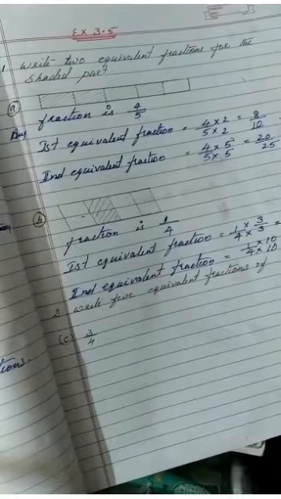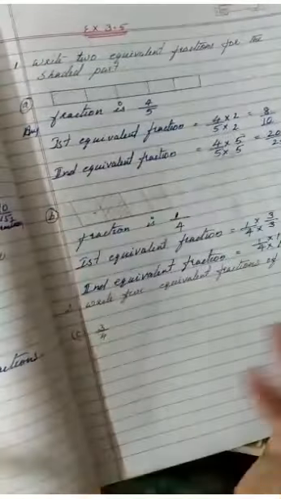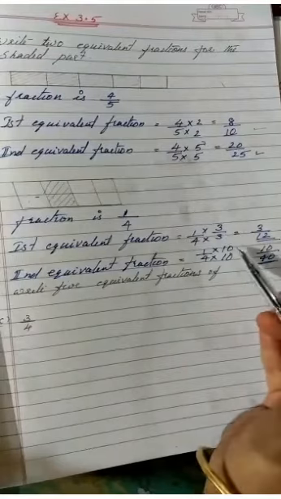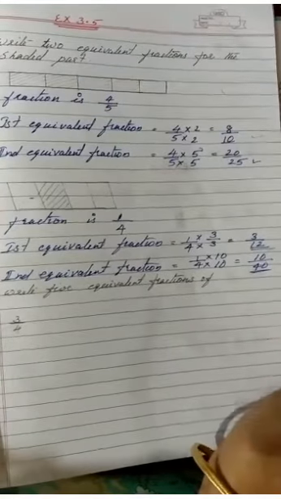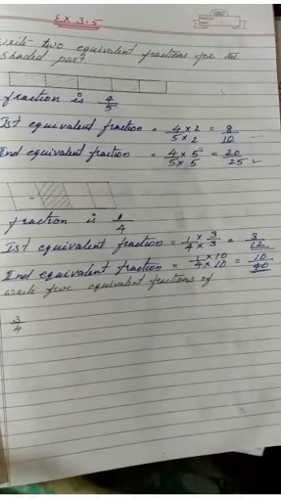It's not compulsory to take the first two numbers. It says write two equivalent fractions, so any two numbers you can take and multiply, and you will get an equivalent fraction of the given one. And the D part is homework for you. I will send the details.